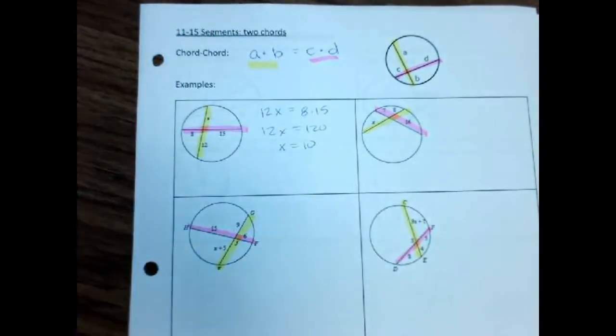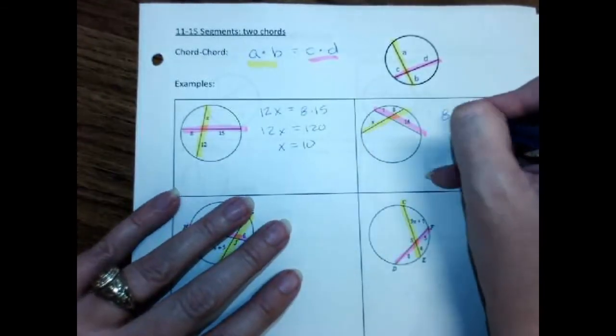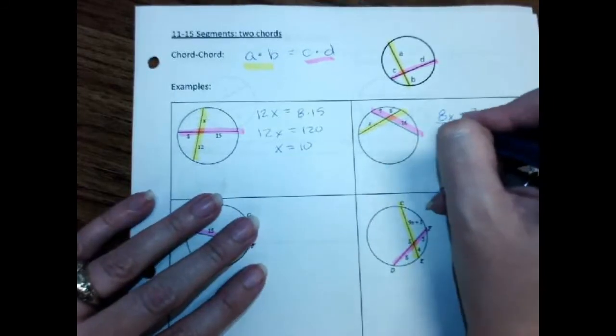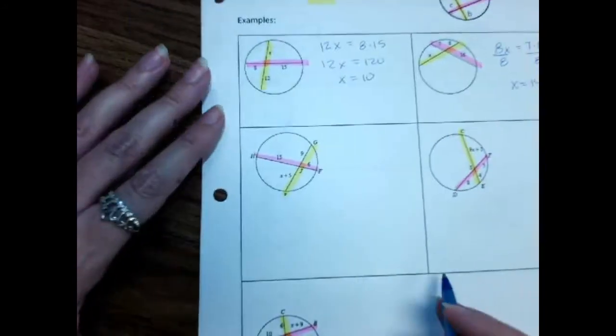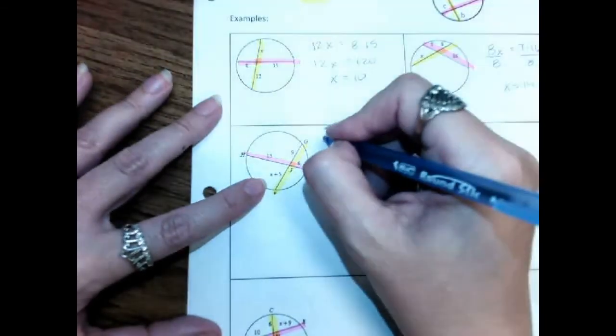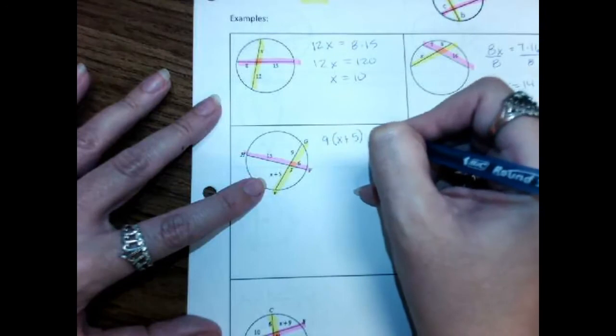So on the next one, we have the yellow ones are 8 and x is equal to 7 times 16. So 7 times 16 divided by 8, and we get x is 14. Alright, here, now we've got a little algebra expression there. 9 times x plus 5 equals 15 times 6.